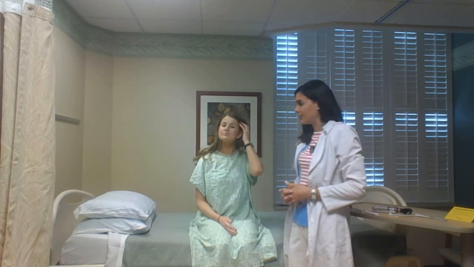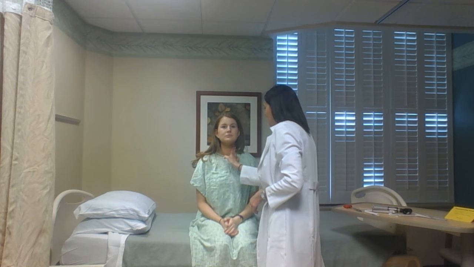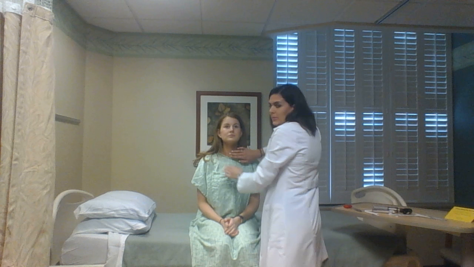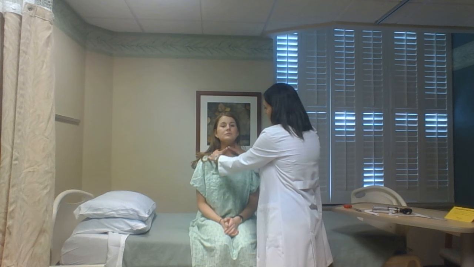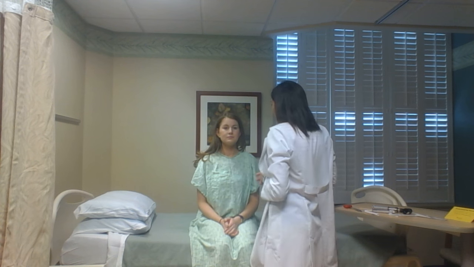Now I'm going to palpate the carotid pulses. I'm going to do that one at a time. I'm going to palpate the trachea. Have you swallow as I do this. And it's midline. The thyroid is smooth.